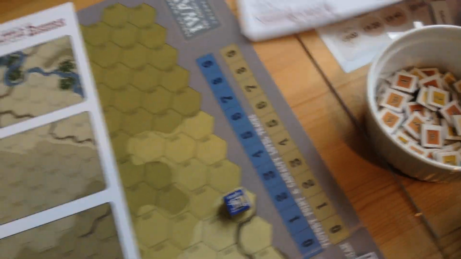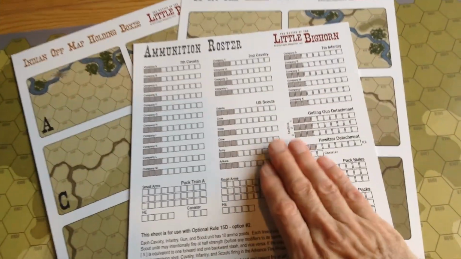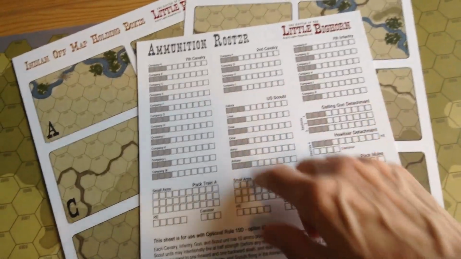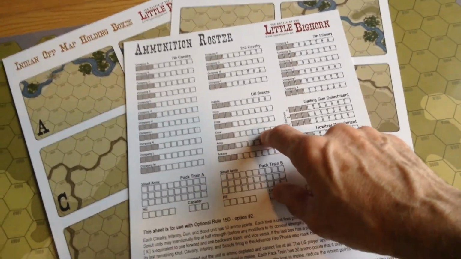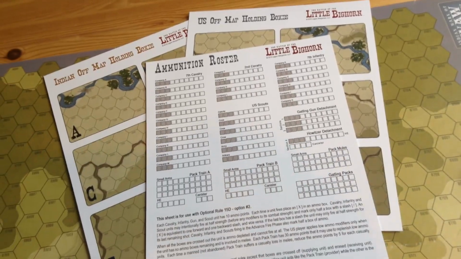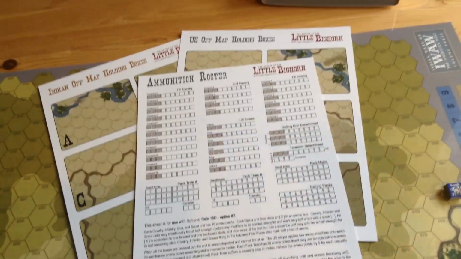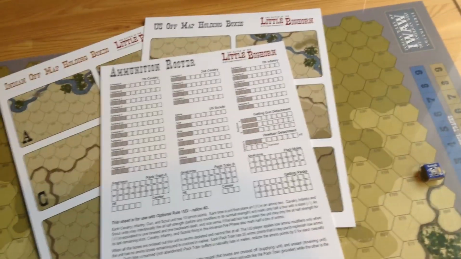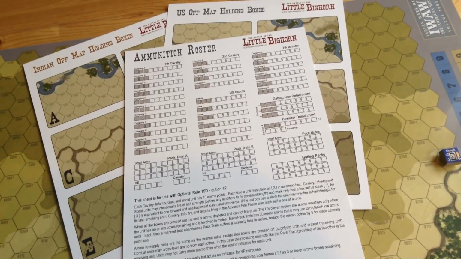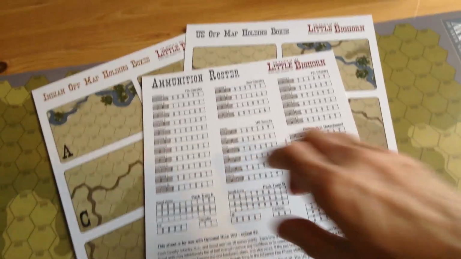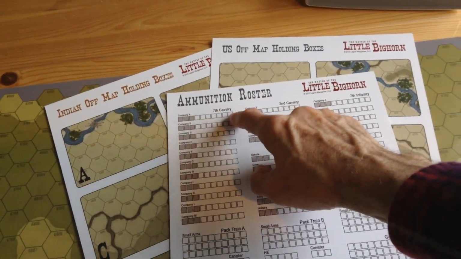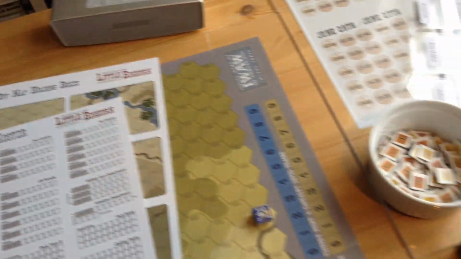And there's an optional rule for ammunition. I haven't played it with the advanced ammunition. I'm not sure if I want to bother with the record keeping. I like the randomness of running out of ammunition. Soldiers sometimes tended to just waste their ammunition, shoot it off in a very short time. Other veteran soldiers tend to conserve it. And so I'm not sure if ticking off individual ammunitions is the way I want to go.